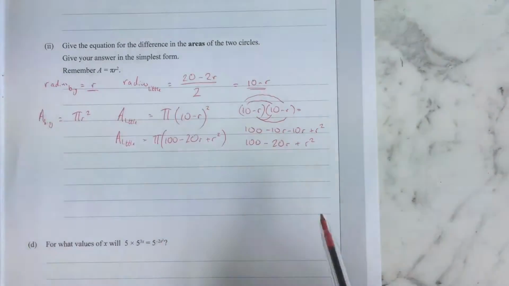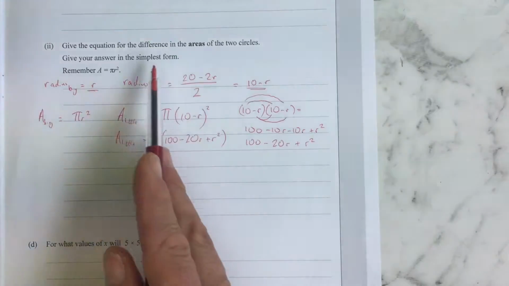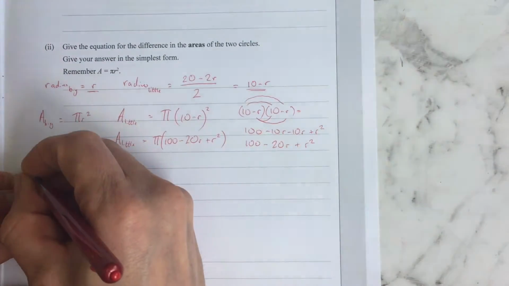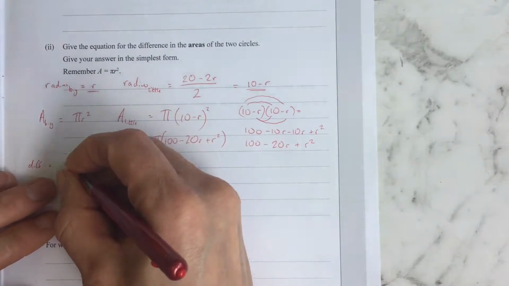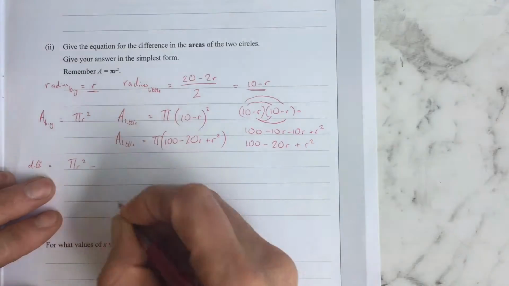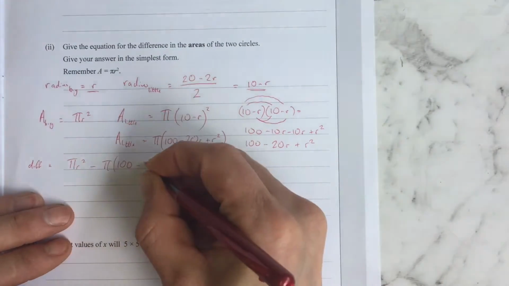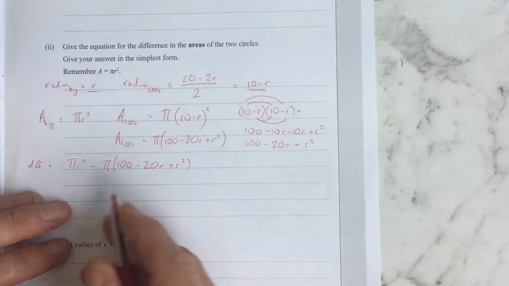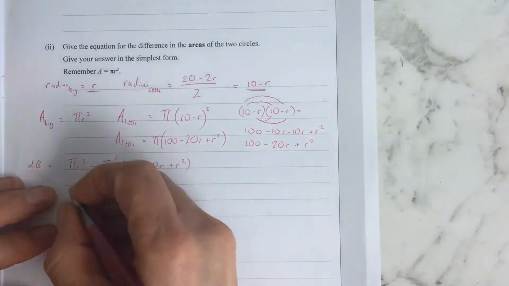Okay, so now we've got an expression for the area of the big circle and the area of the little circle. We want the difference, so let's take the little one away from the big one. So difference equals pi r squared minus pi brackets 100 minus 20r plus r squared. Okay, so there's one area, take away the other area. Okay, let's expand that out.